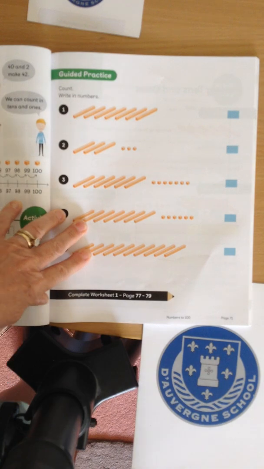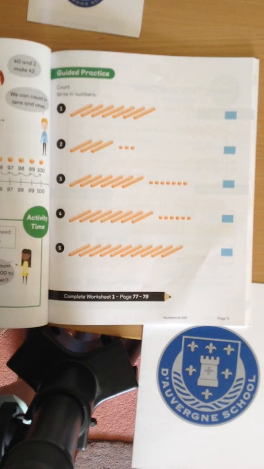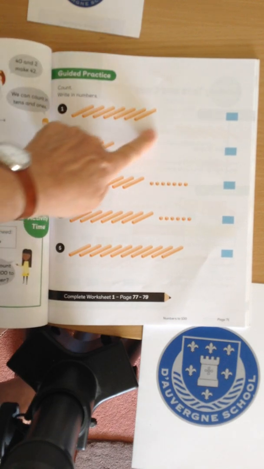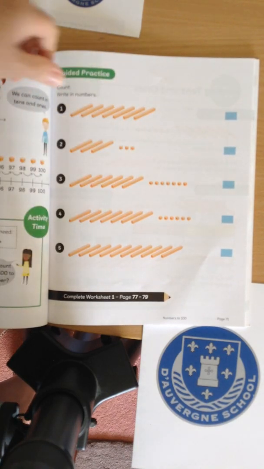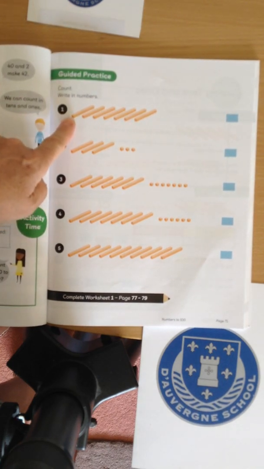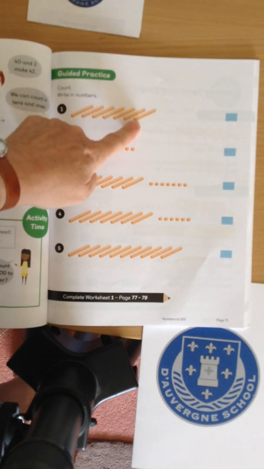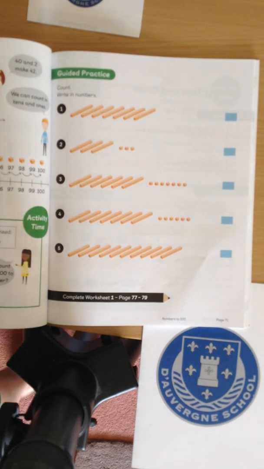Right, let's see what we have here in our guided practice. It's asking us to count and to put the numbers in the box. How many have we got all together? Remember, these are tens. How many tens have we got here? 1, 2, 3, 4, 5, 6, 7 tens. So if we have 7 tens all together, what's the number? 7 tens is 70. Well done.